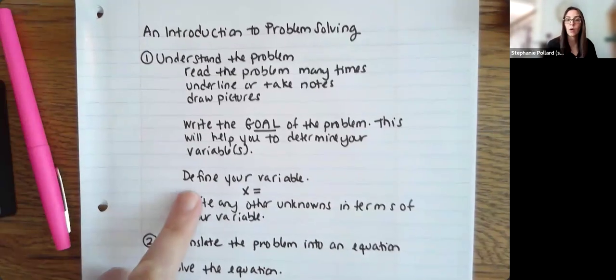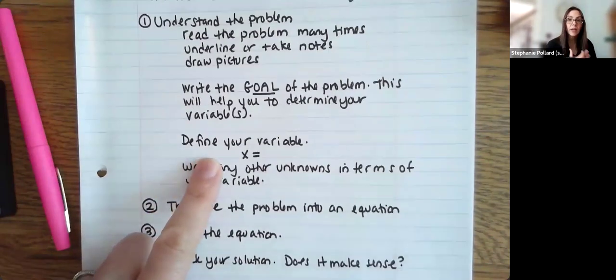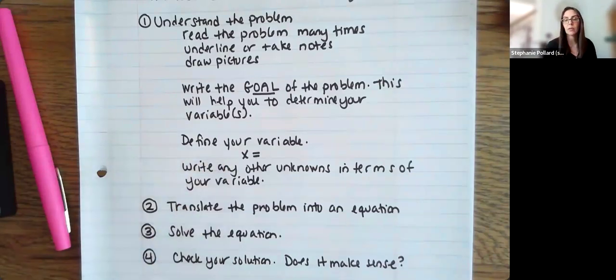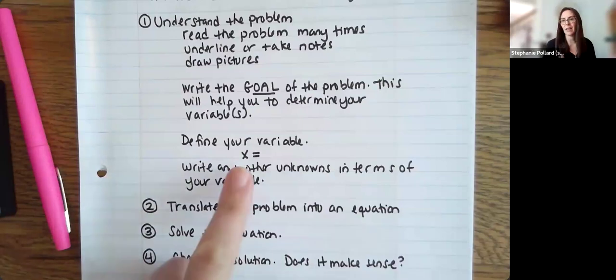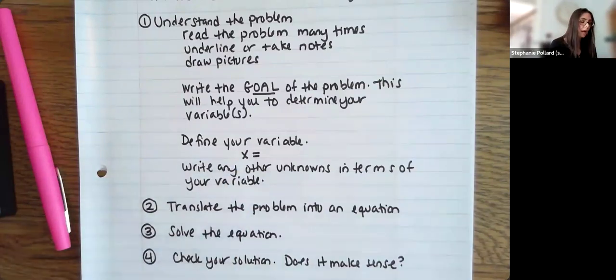And the other thing you're going to want to do, and again, this is something that I highly recommend that may not always be as clear in certain texts or other videos, is to actually define your variable. So I'm going to use X here, but you can use any letter you want for your variables and give it meaning. So what does X represent? X equals, I don't know, the length of the side of the pool, or X equals the original price of the pocketbook, whatever it is. So give it meaning. And again, this will really help you later on, not only to write the equation, but at the end of the problem to answer the question.